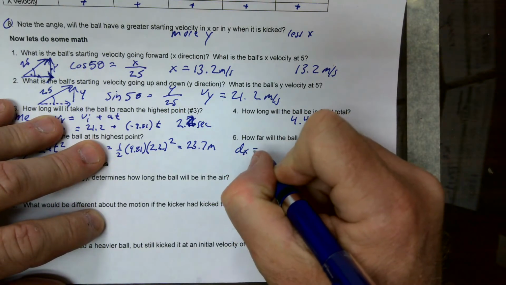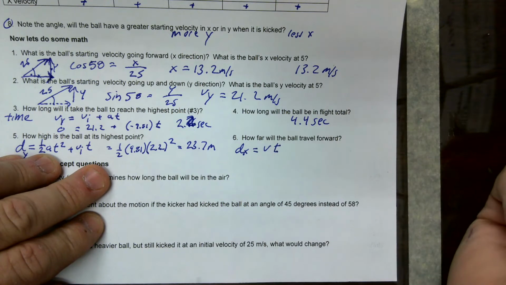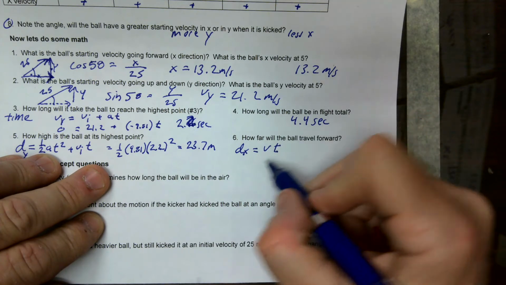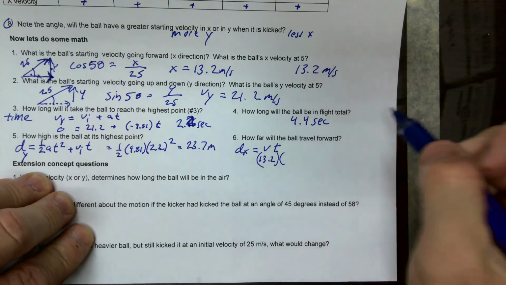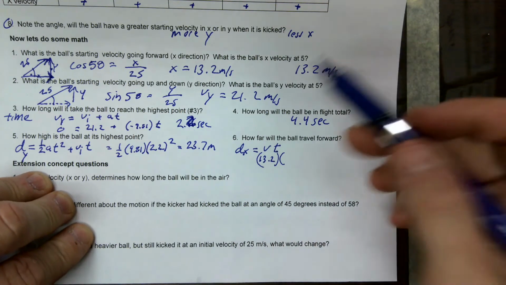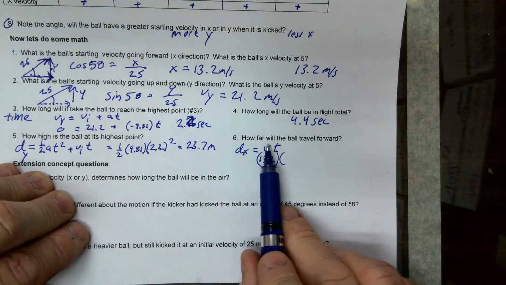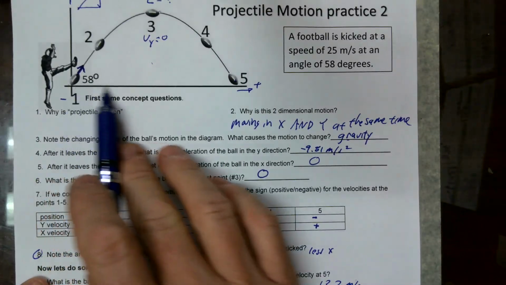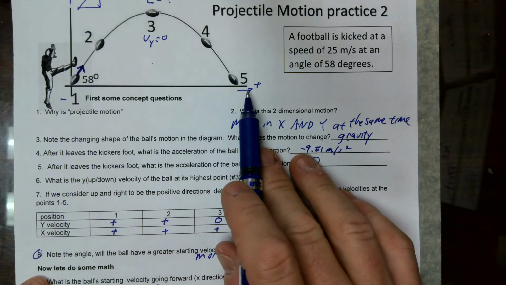My distance in the x, velocity, time. My x velocity was 13.2. My time. Which time do I use? Do I use this half time or do I use the whole time? Well, I want to know how far will it travel forward? How far will it go over the whole trip? So I got to use the time for the whole trip.